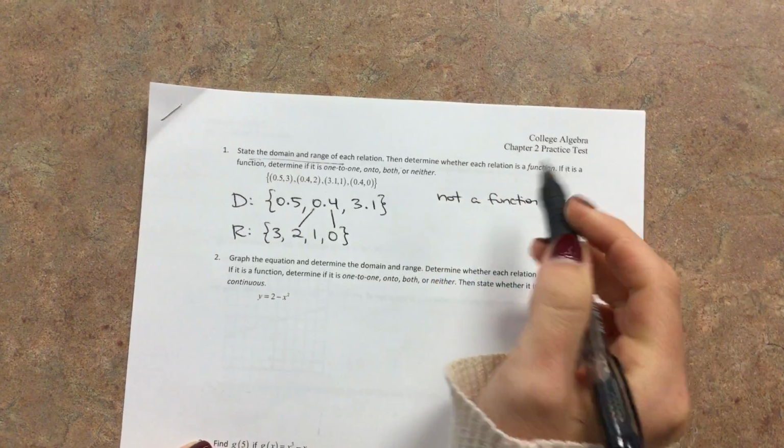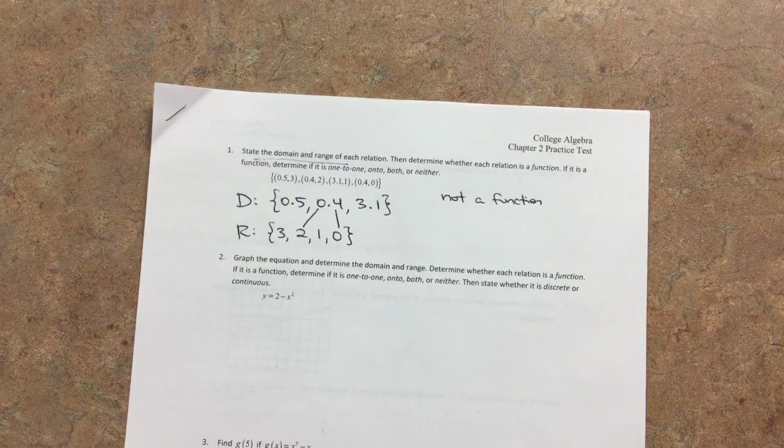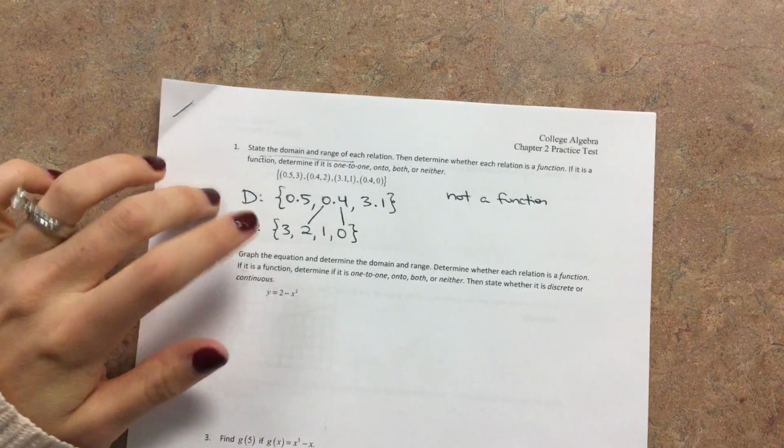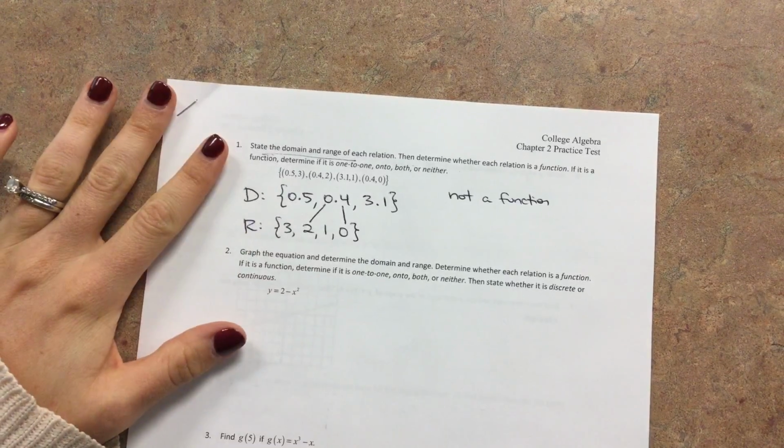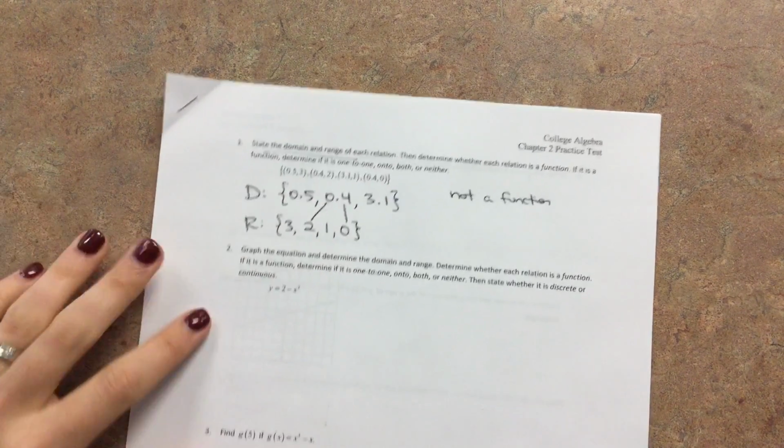Because I notice here the last sentence says, if it is a function, then you answer all those questions. So since it's not a function, you can just stop there. You do still have to state the domain and range though, because that was listed first. Writing the domain and range is still part of the problem.